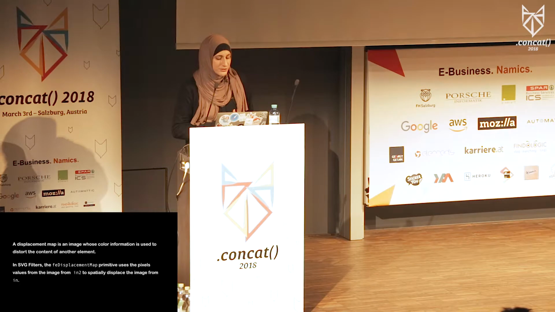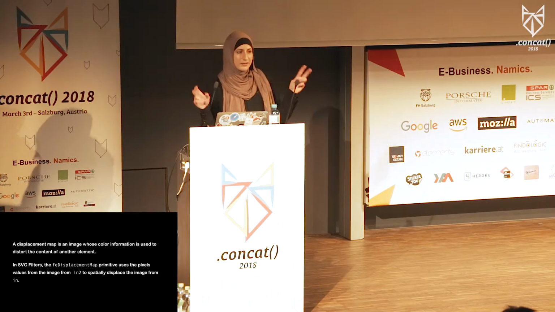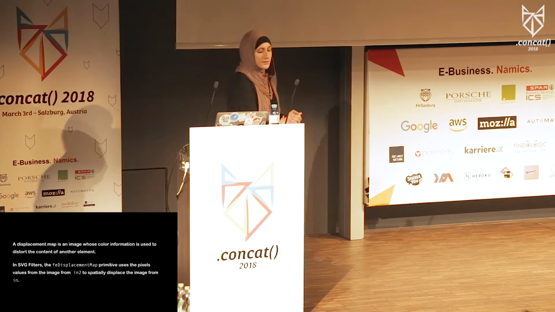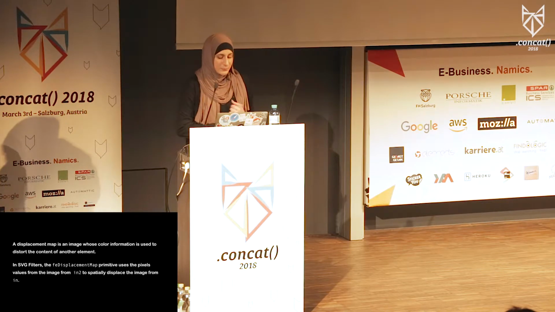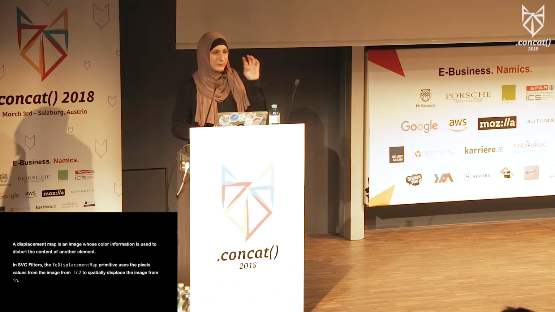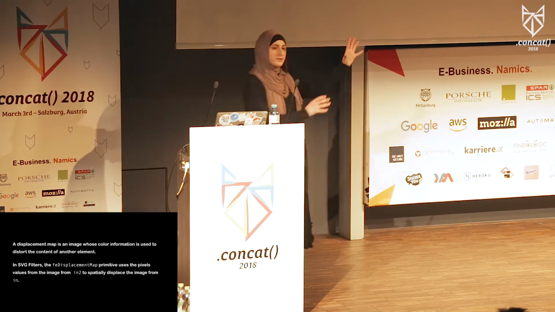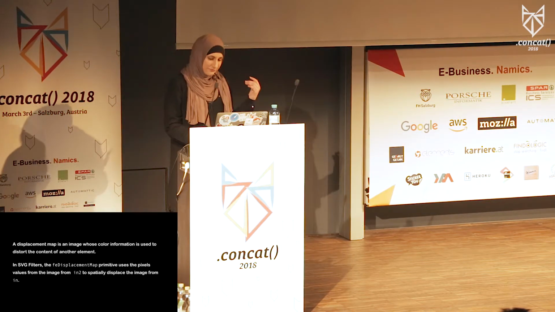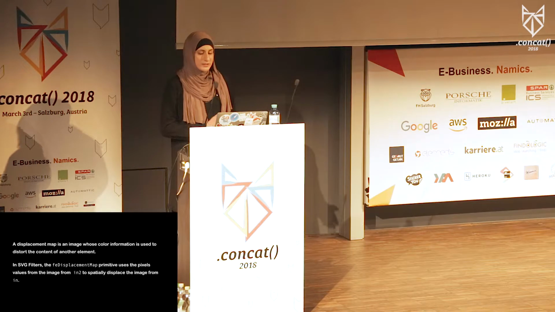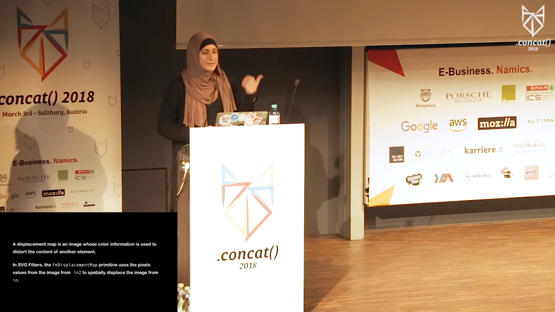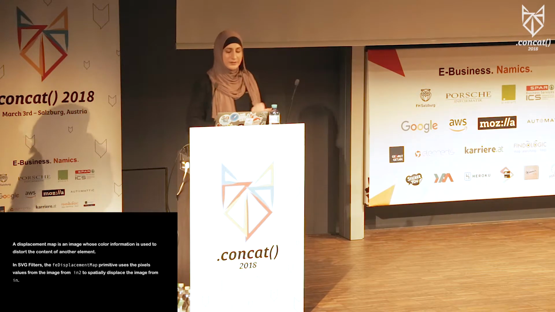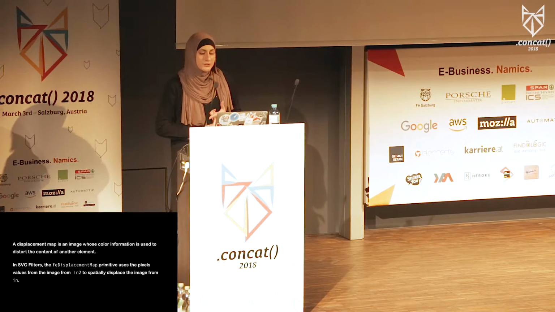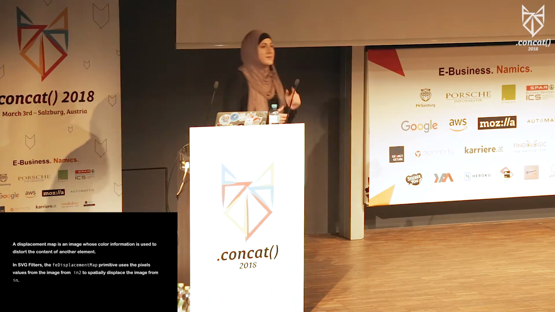In SVG filters, we have an element called FE. FE is short for filter effect, displacement map, a primitive that uses the pixels from an image to distort the content of whatever it is applied to. Now, in order to create that effect in Photoshop, the designer first started by desaturating the image so that it's black and white, and reducing the amount of detail in it by blurring it by 1 pixel.